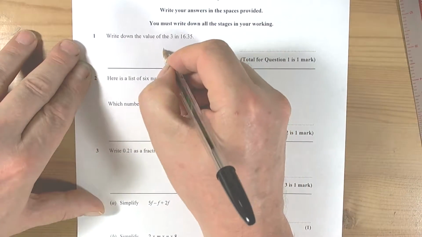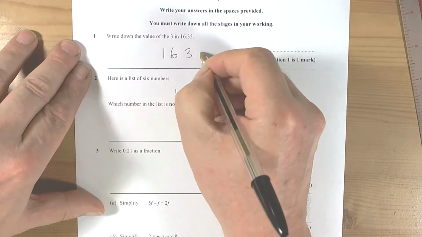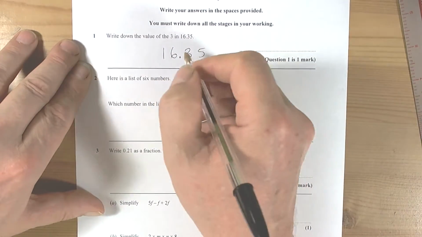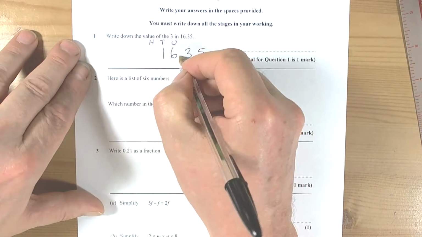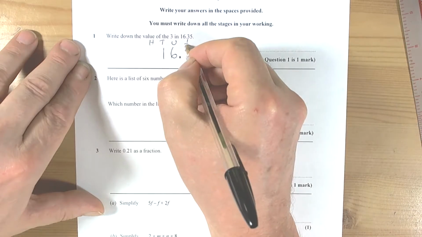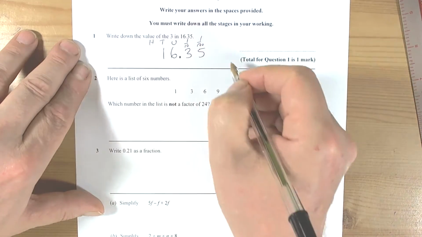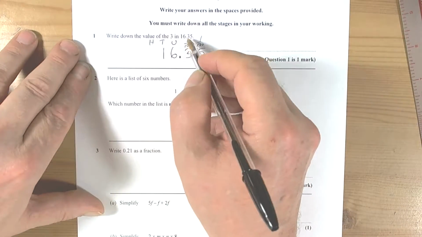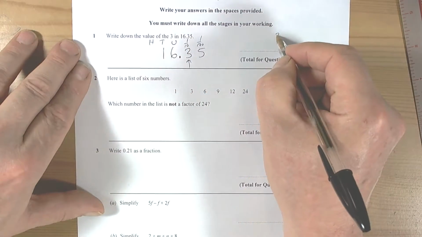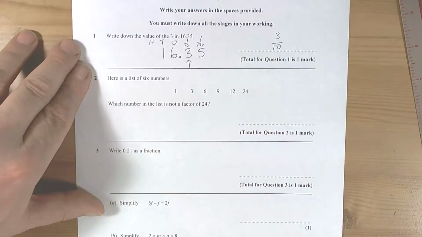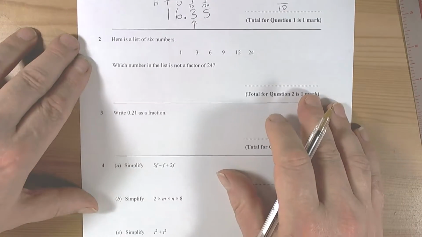Well, we must know our place value of digits in numbers. So we know units, tens, hundreds, after the decimal point, breaks up into the fractions, tenths, 100ths, and so forth. So it says write down the value of the 3. So the 3 is worth 3/10. It's in the tenths column, so it's worth 3/10.